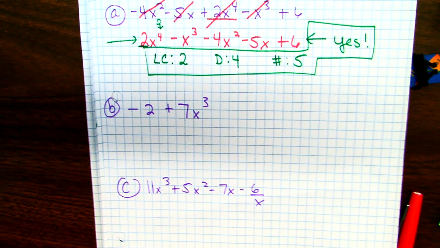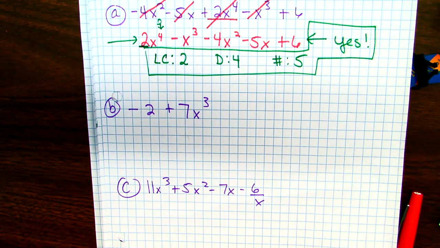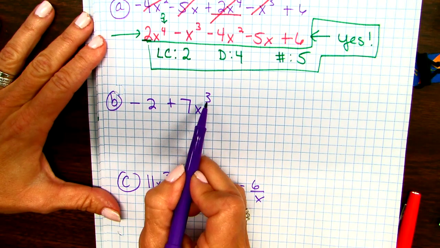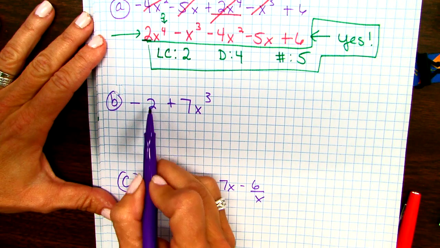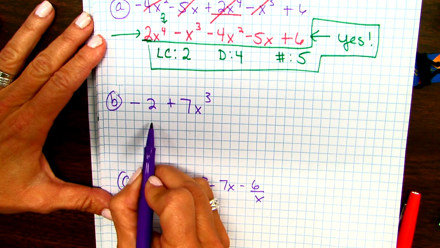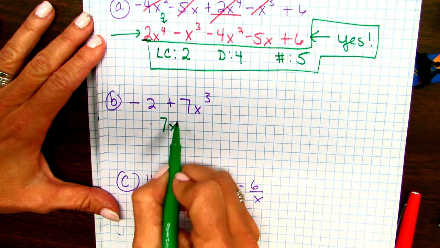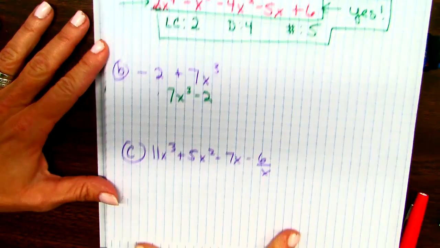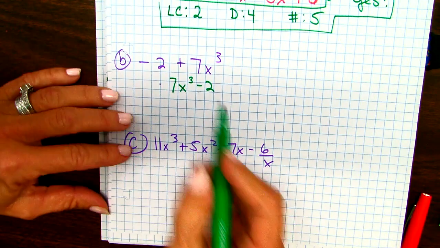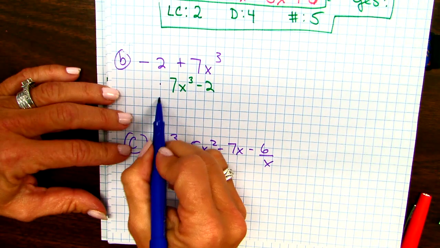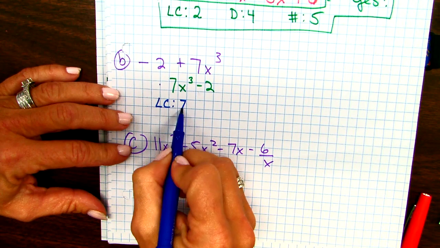First step is to put it in standard form. So we just have to switch their places, right? 3 is bigger than none. There's no exponent there. So 7x to the third minus 2. That's standard form, okay? Leading coefficient, what would that be? 7.